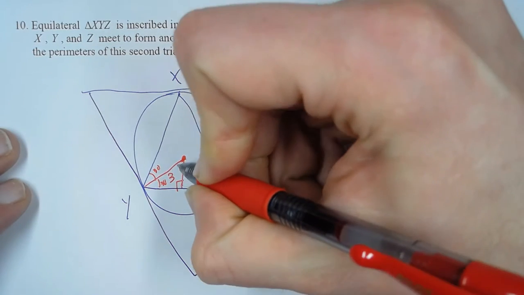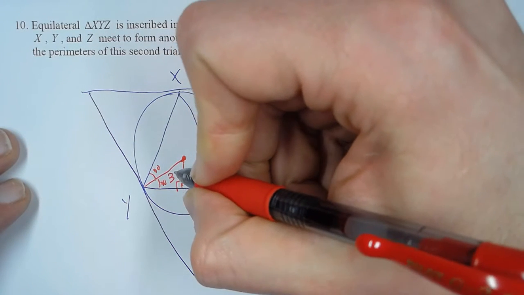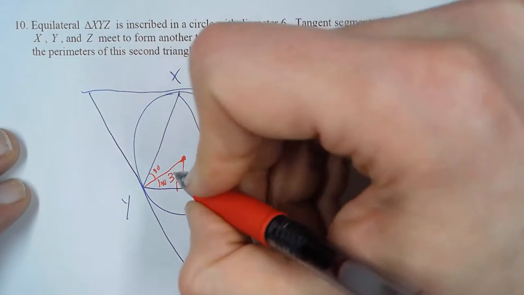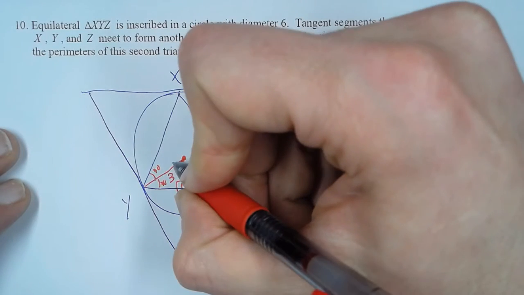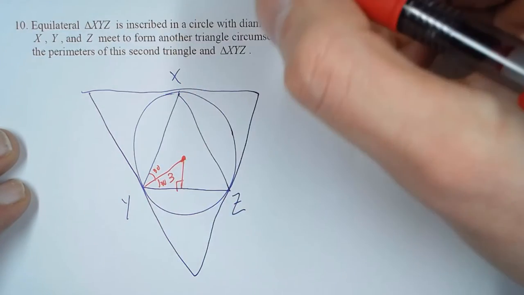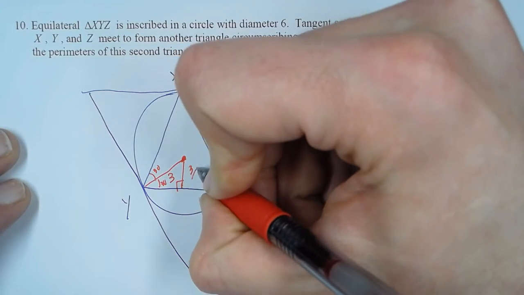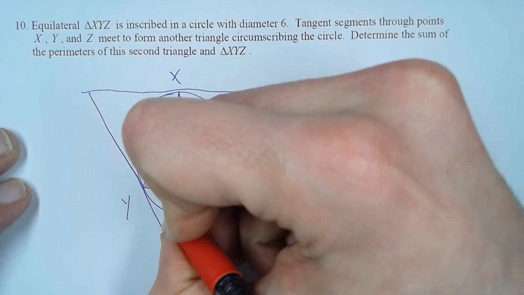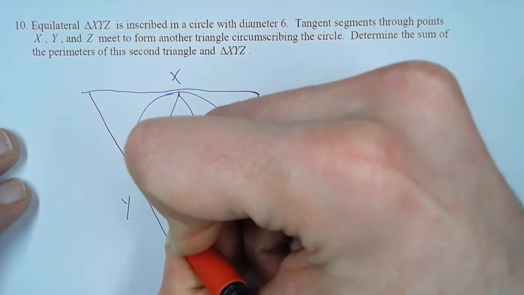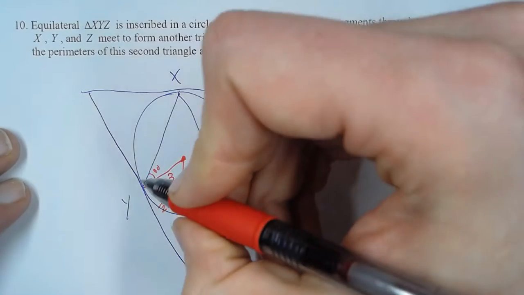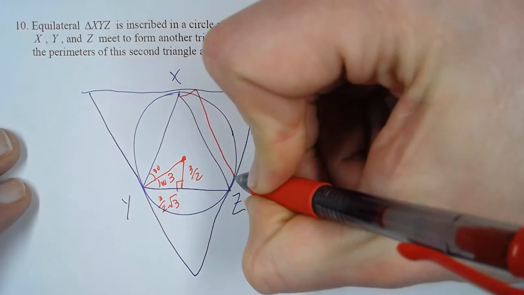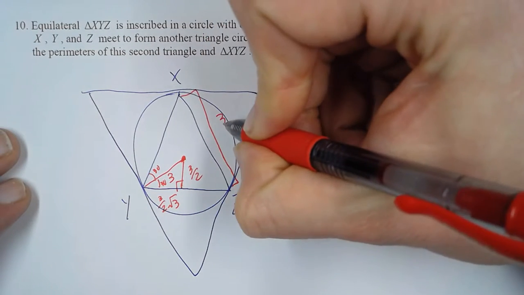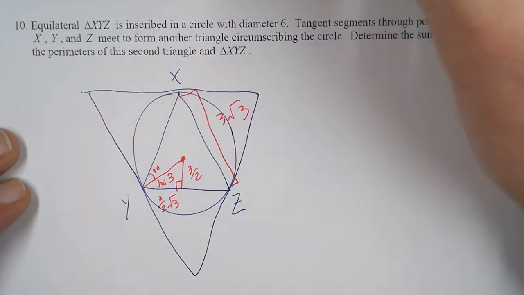And so by drawing this, what we've created is a 30, 60, 90 right triangle. And so this length of this radius of 3 is actually the hypotenuse of this triangle. So the shorter side is half that, 3 halves. And so this side is 3 halves radical 3. So that means this entire side, since it's equilateral, is going to be 3 radical 3.